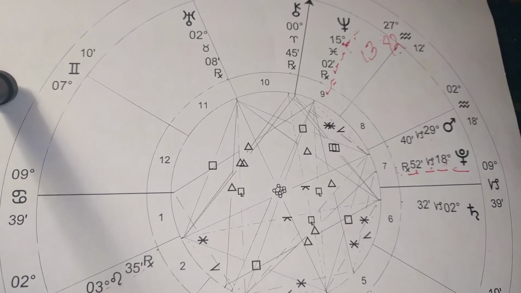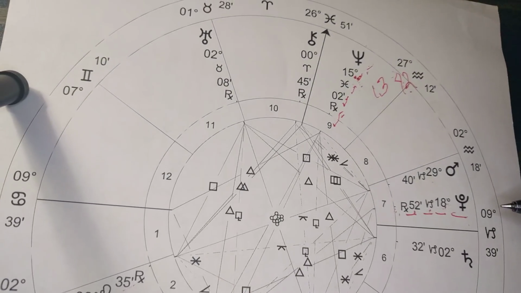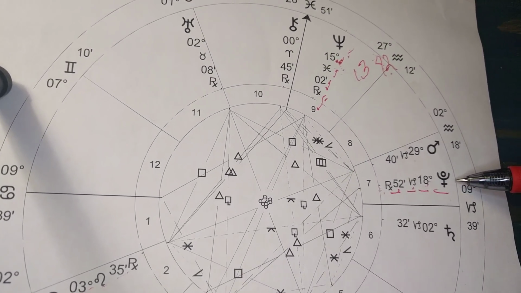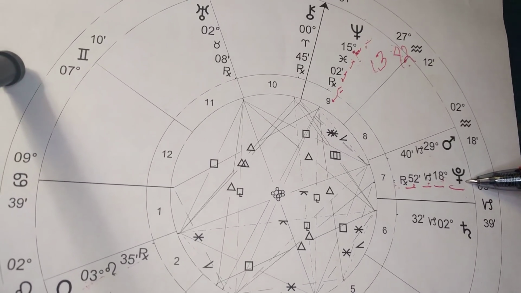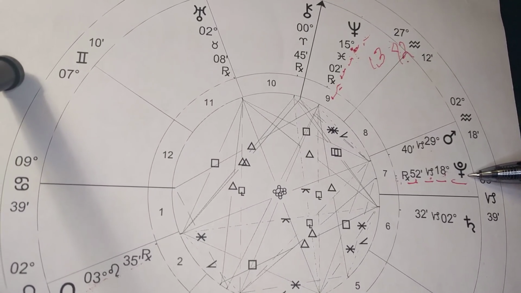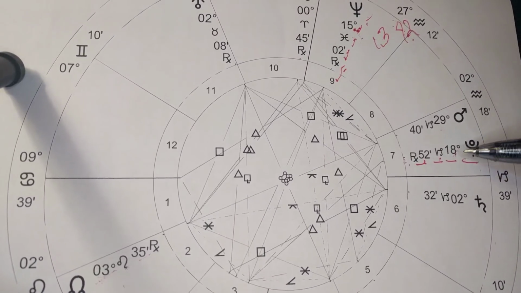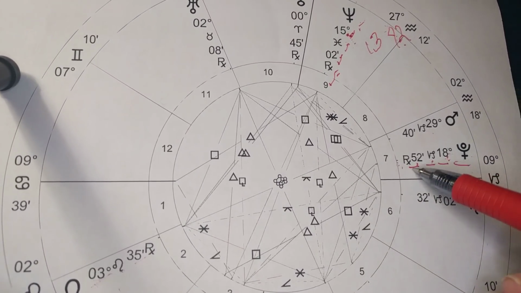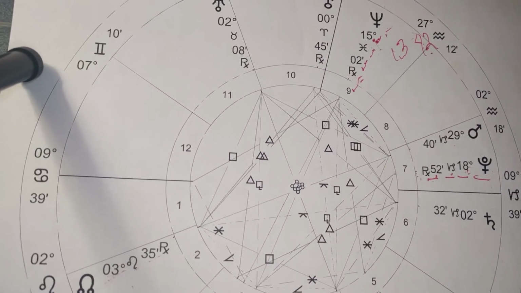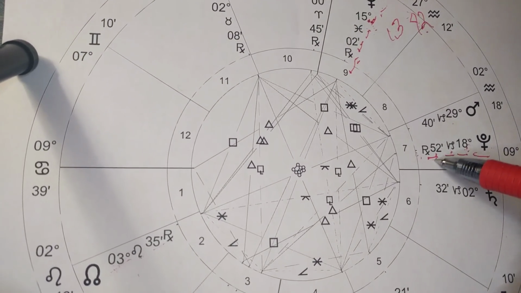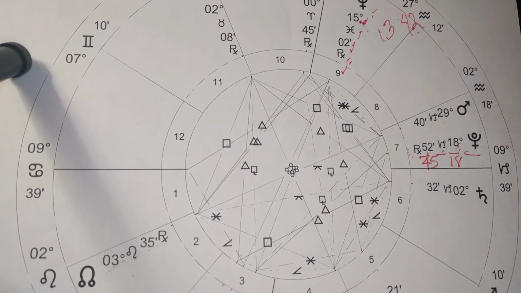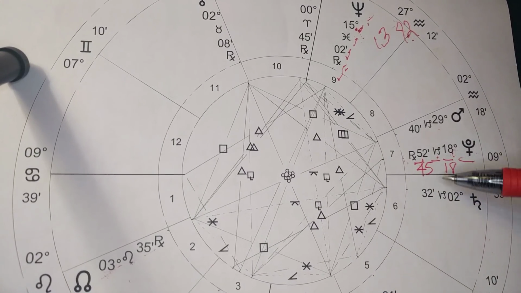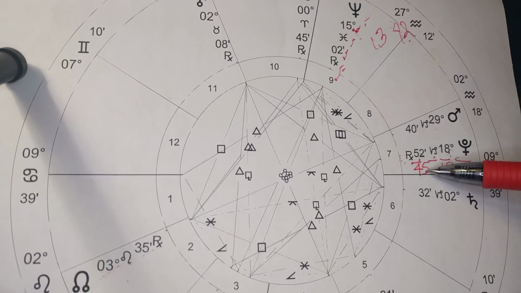Now, this is actually Pluto going so slow because Pluto is about to station direct on October 1st, 2018 at 18 degrees and 45 minutes. So over the course of 3 weeks, Pluto goes so slow that the minutes change only 7 minutes, right?